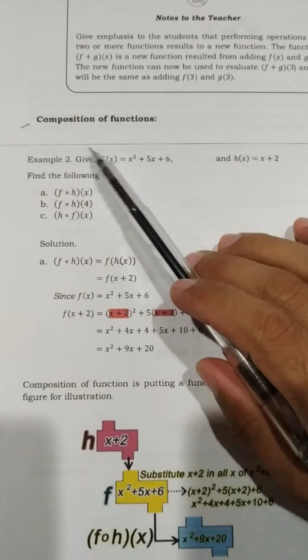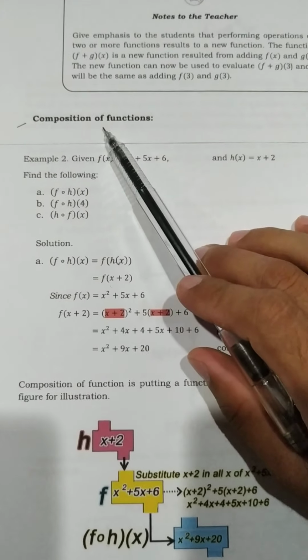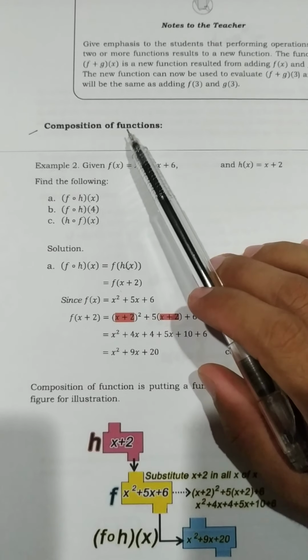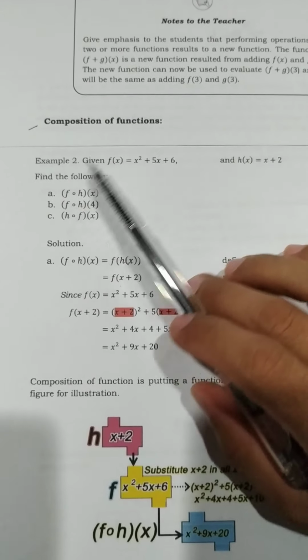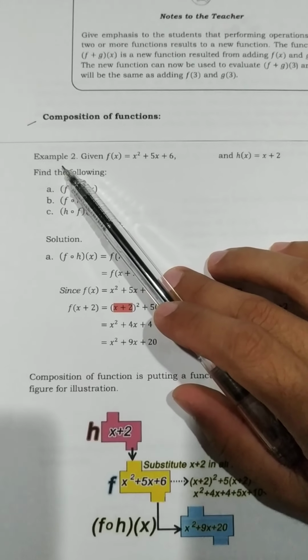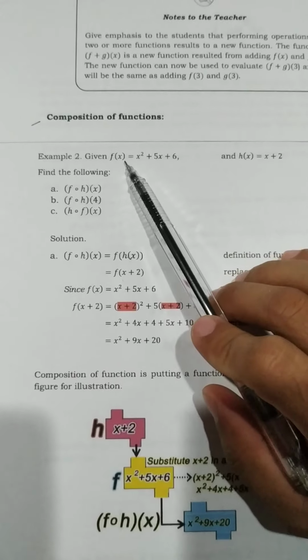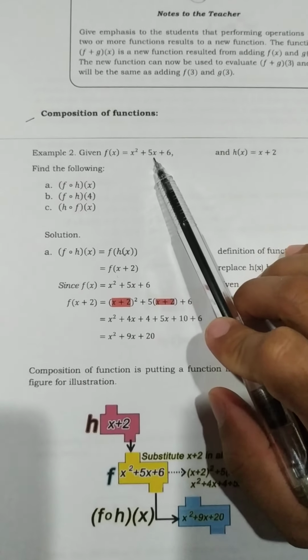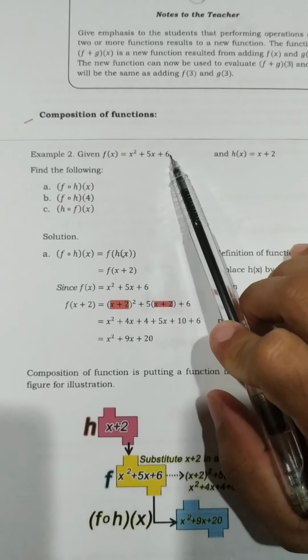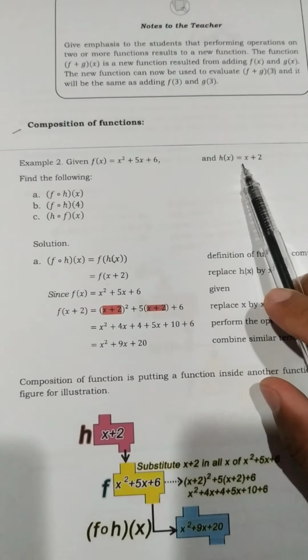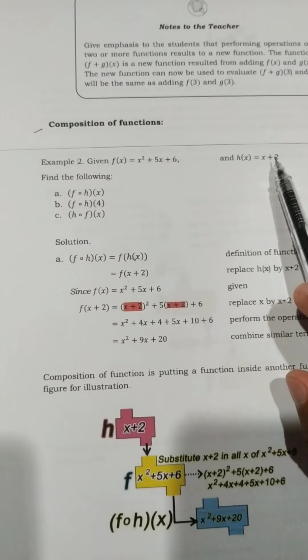Next operation will be composition of functions. It is the fifth. So to solve for this composition of functions, we have an example. Example 2, we are given f of x is equal to x squared plus 5x plus 6 and h of x is equal to x plus 2.